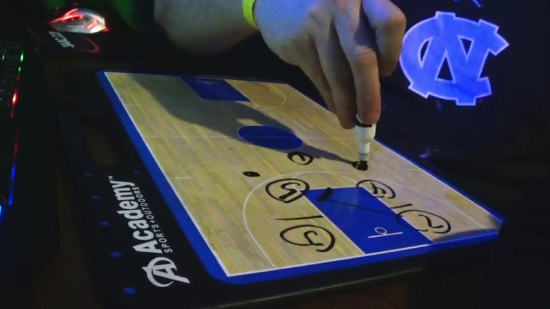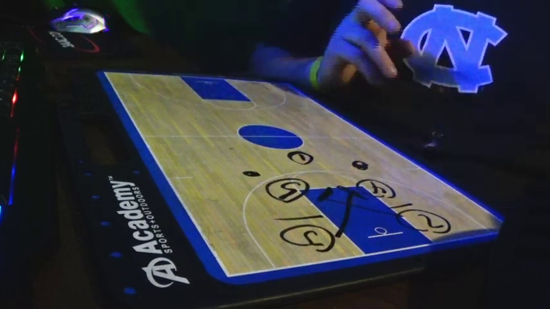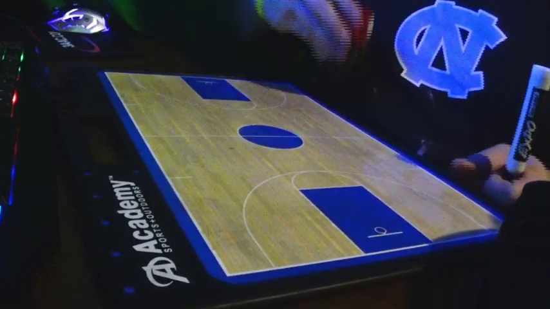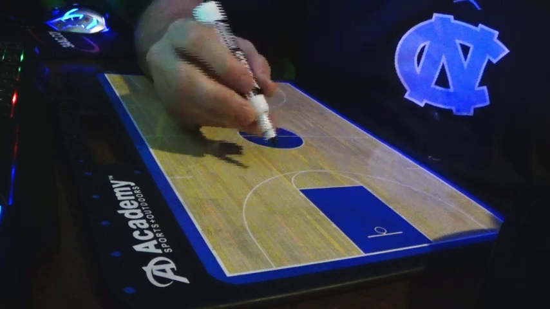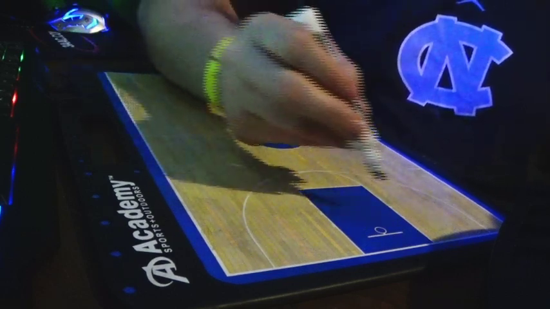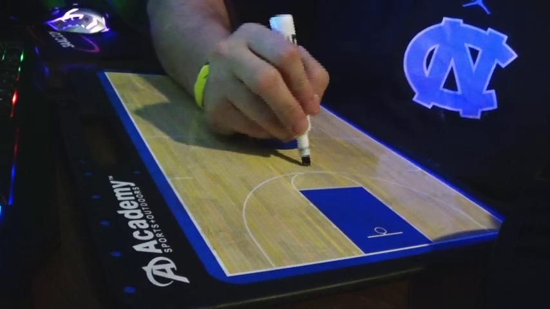If you are opposite from the ball, you are setting the screen. You are setting that screen whenever the ball is away. And when you're setting that screen, it's when the person lets the ball go.